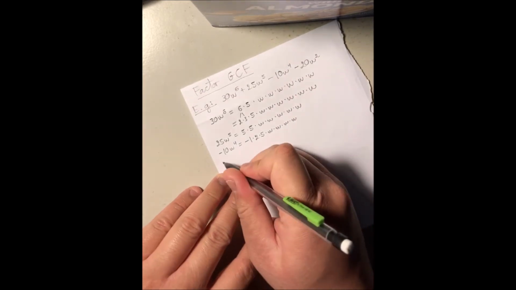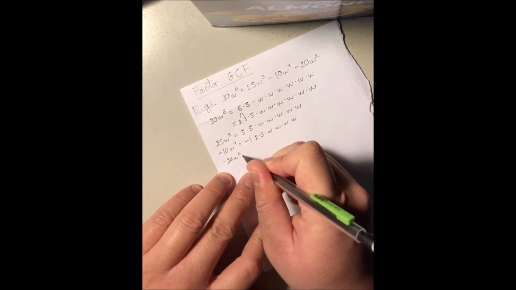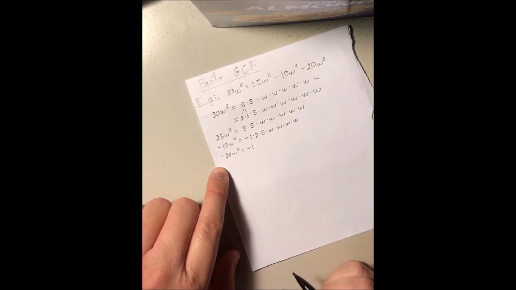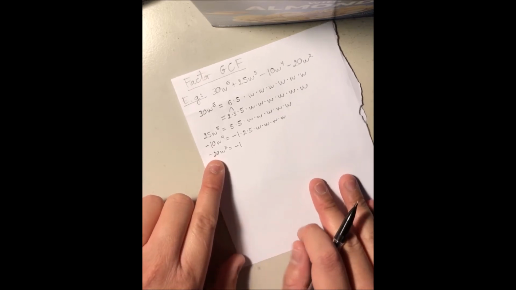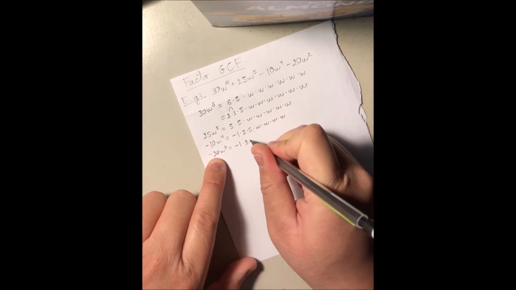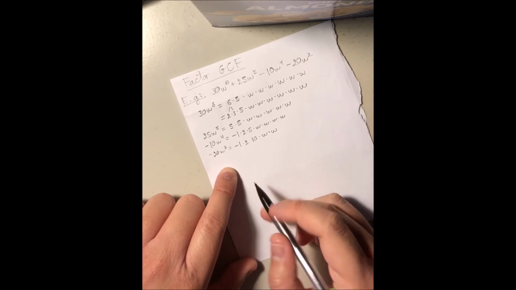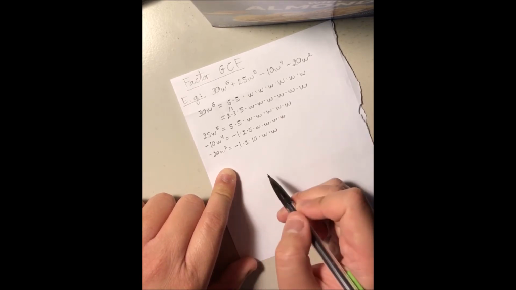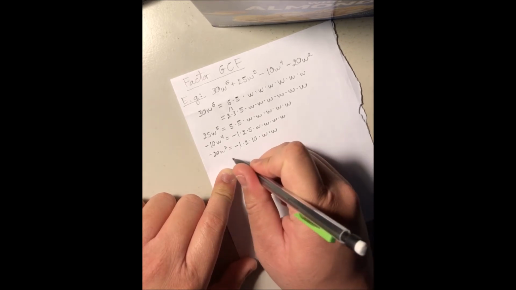Now the last one, negative 20 w squared. Well, let's say the negative side is the negative 1. 20, well, people like to think of 20 as 2 times 10. And then w squared is w times w. Negative 1 is a prime number, 2 is a prime number. w and w are also prime number factors, but not 10. 10 is a composite number as mentioned before.